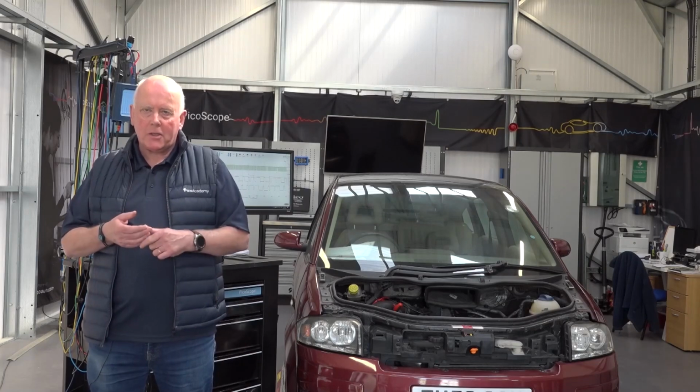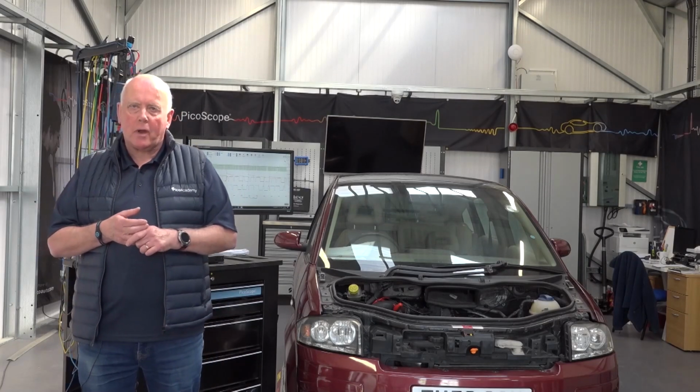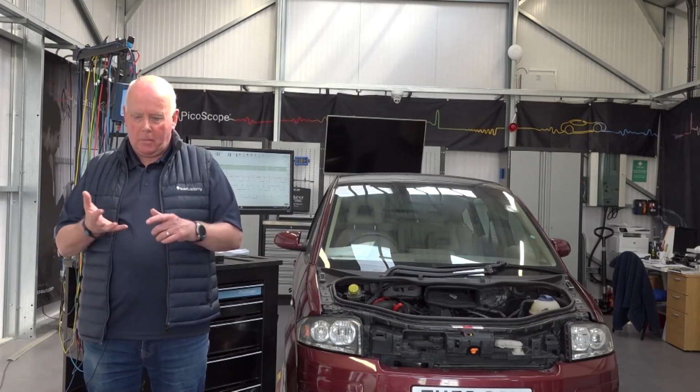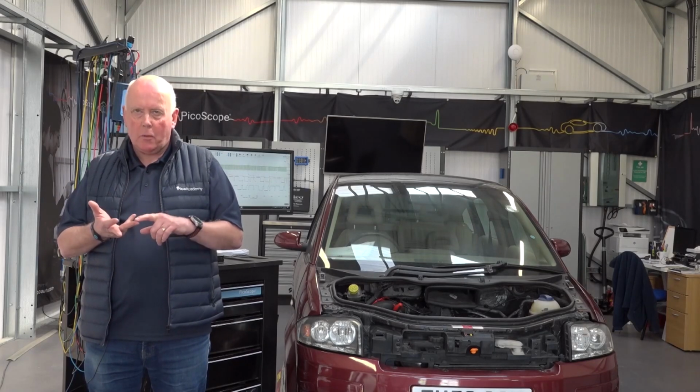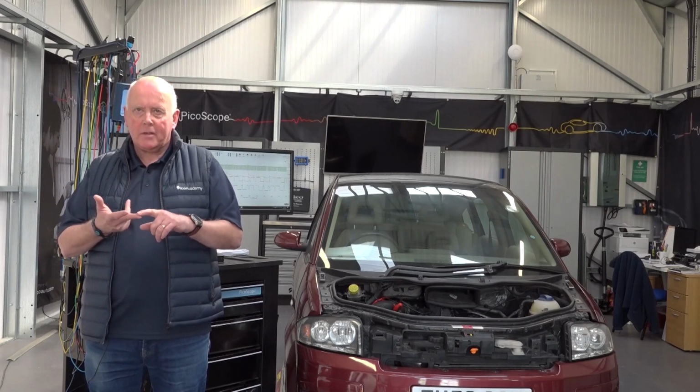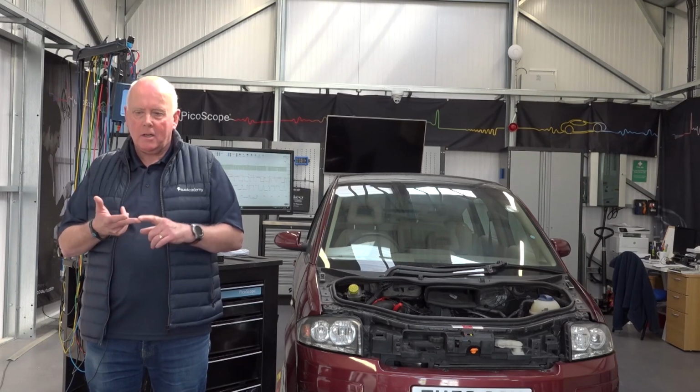But anyway, that's just a small introduction to the waveform library. So just remember, you've got to have PicoScope 7 or PicoScope 6, it's got to be automotive, you've got to have an automotive scope connected, and you've got to have an internet connection.